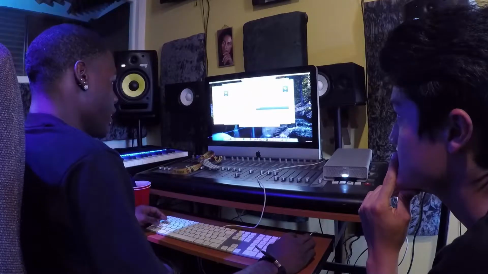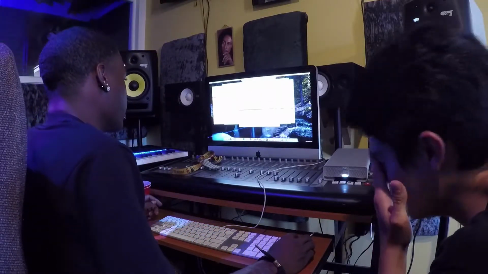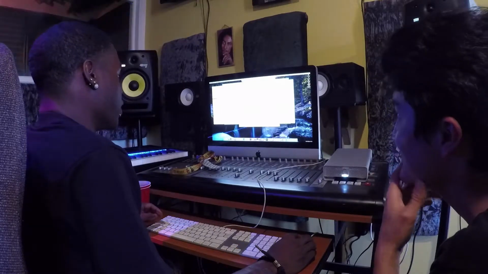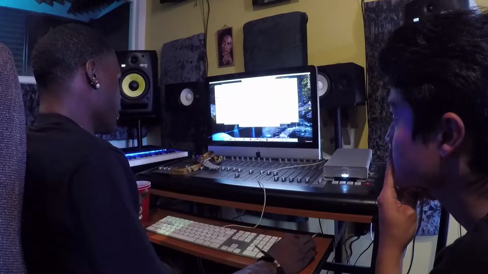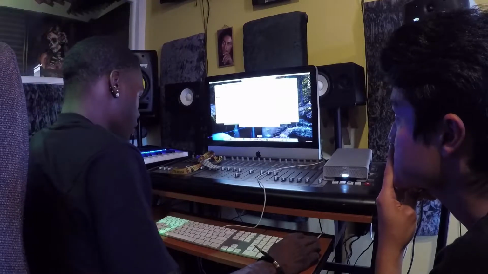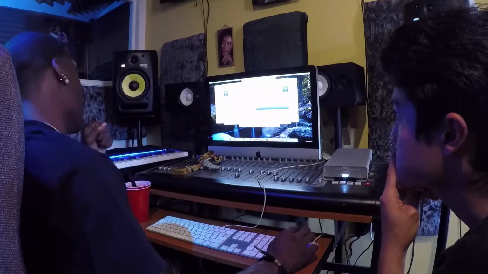What is Finder? Finder is just all your files. The Explorer sort of thing. Right. So then the beat that you just downloaded, you would go to Finder, and it'll be right here in downloads. Okay. So then go to Cubase, and then this will pop up. This will be the first Cubase screen you see.